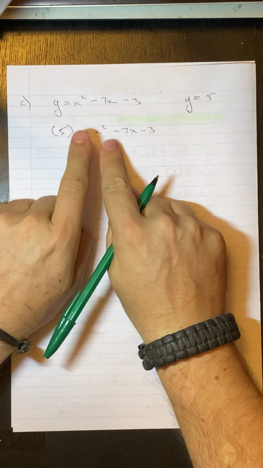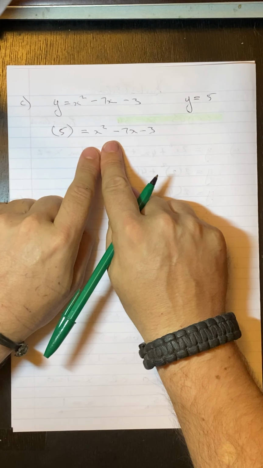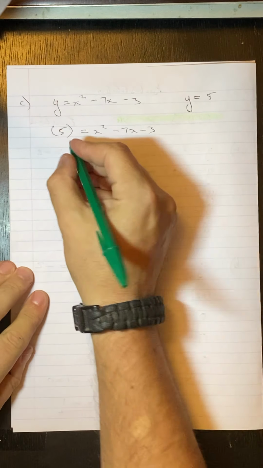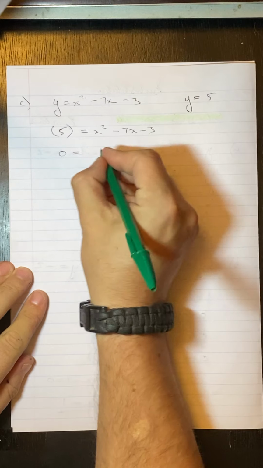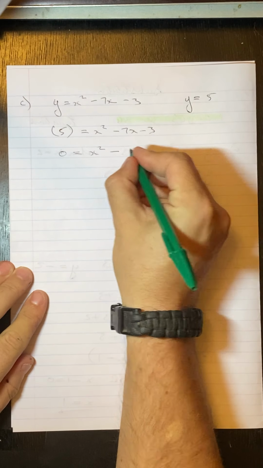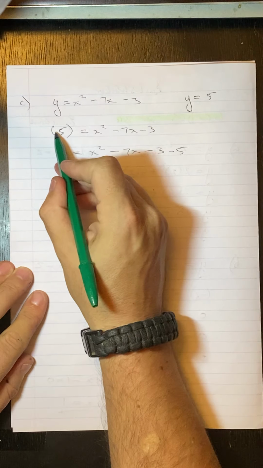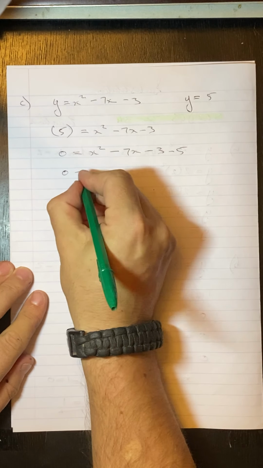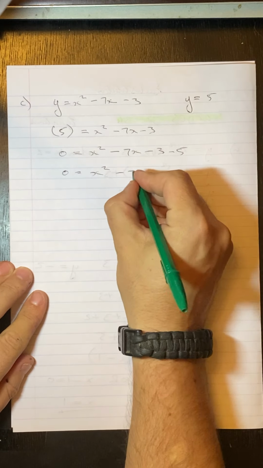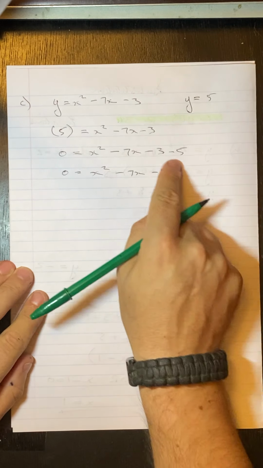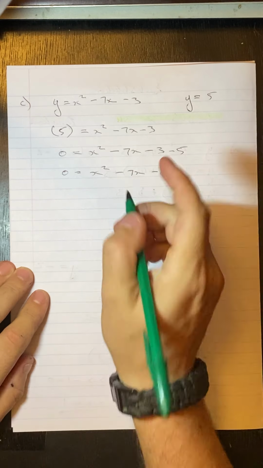Again, very similar to example B. This is a trinomial, so I need to take that to the other side. And we get 0 is equal to x squared minus 7x minus 3 minus 5. Change that sign. So 0 is equal to x squared minus 7x minus 3 minus 5 is minus 8. Again, we have another trinomial.